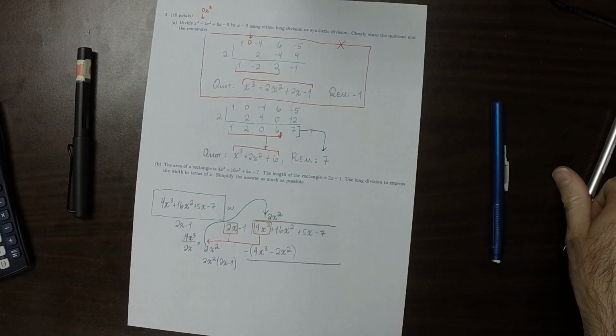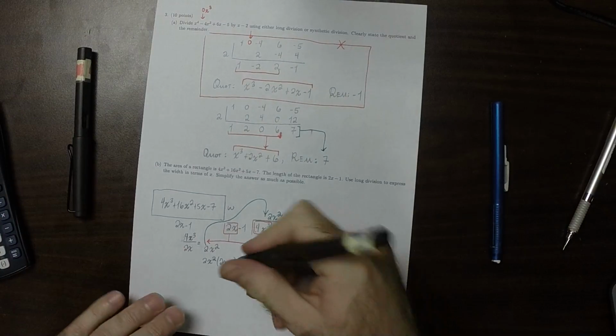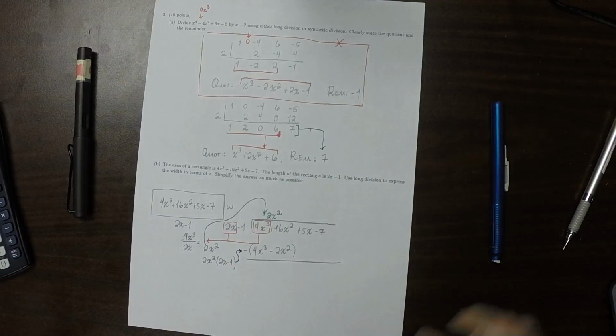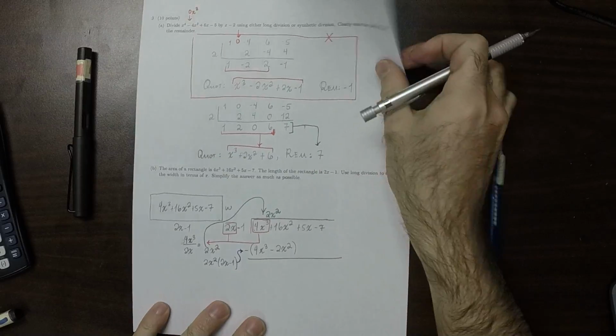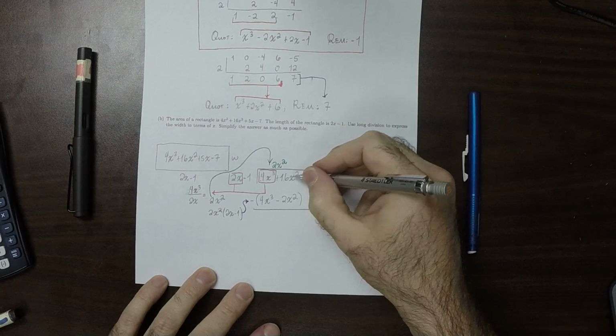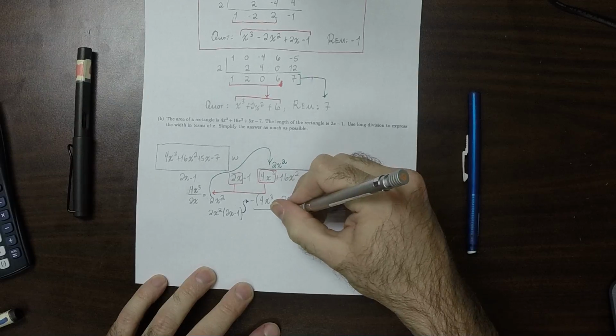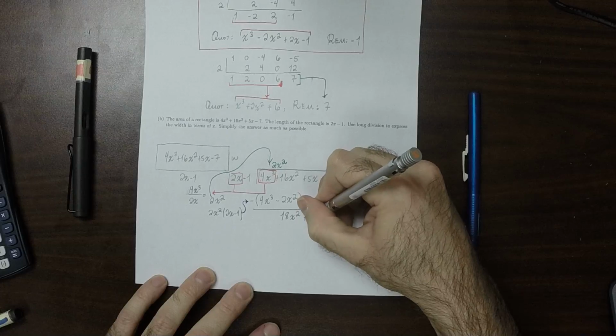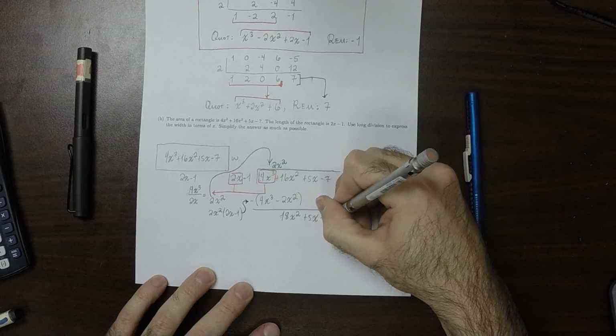Okay, so this, put right there. So I can tell I probably did this step correctly because there'll be no more cubes when we're done. And then 16x squared minus negative 2x squared will be 18x squared, and then carry down, plus 5x minus 7.